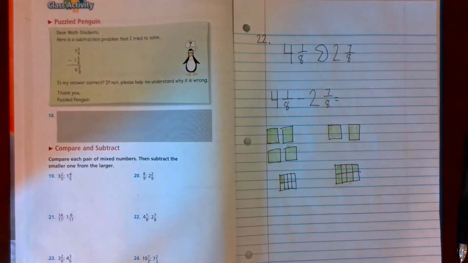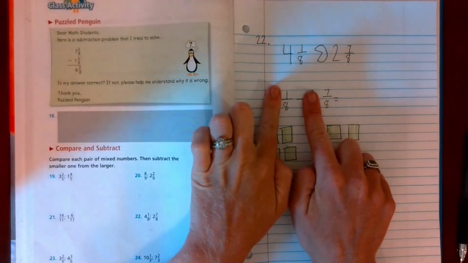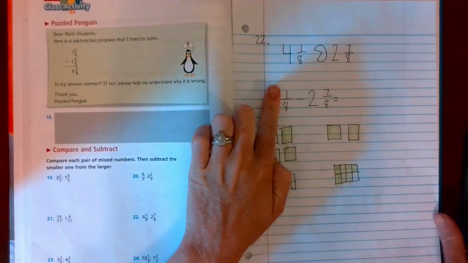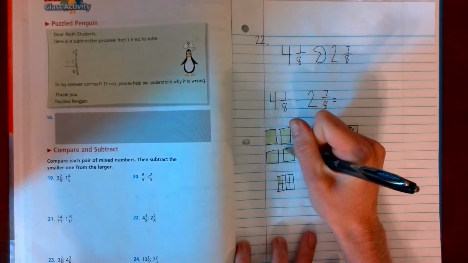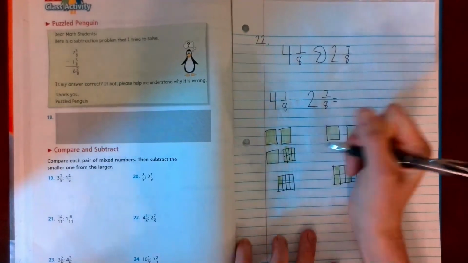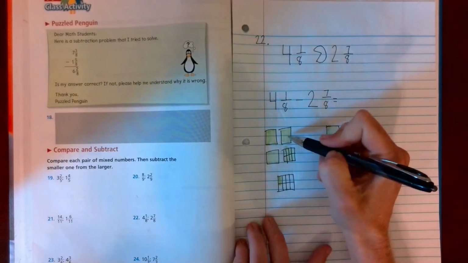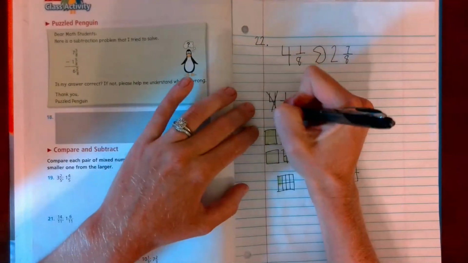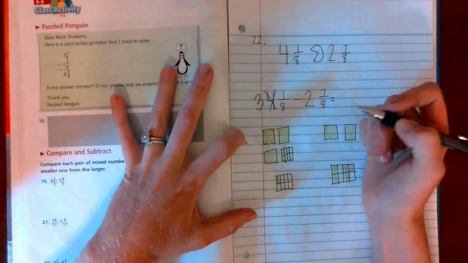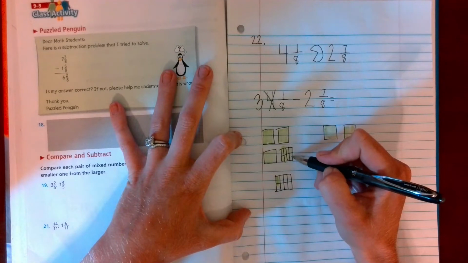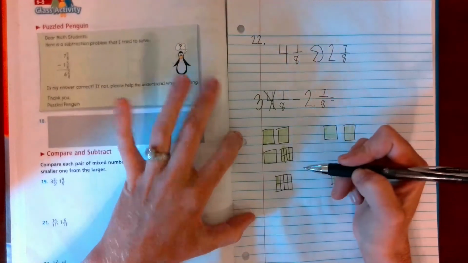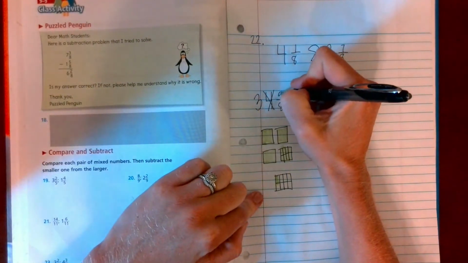Okay, so can I take 7 from 1? No, I can't. So what I'm going to need to do is get one of these wholes and break it into 8ths. Now I can see that I have 3 wholes, so this is going to become a 3. And now I have 1, 2, 3, 4, 5, 6, 7, 8, 9 eighths. So this 1 is going to become a 9.